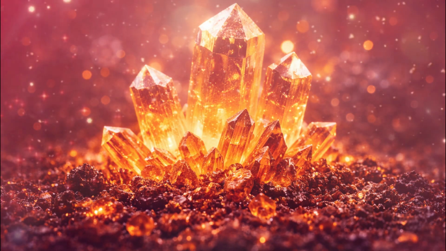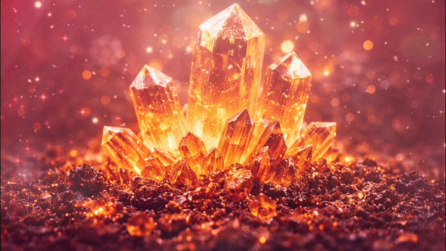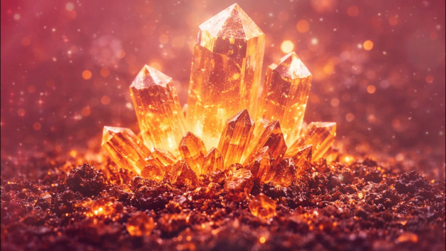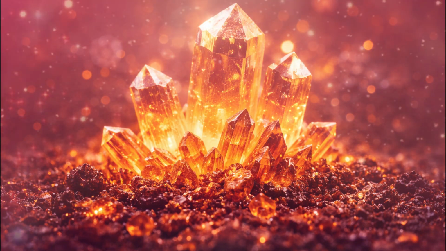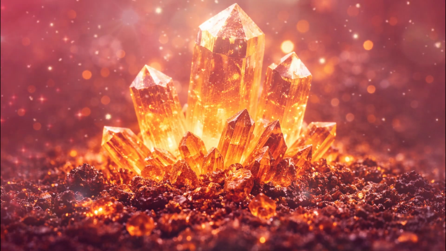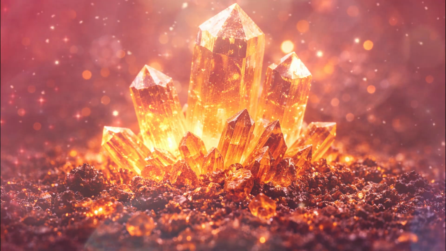Humidity within caves influences crystal stability. High humidity prevents dehydration of minerals like gypsum, preserving their structure. If humidity drops, gypsum can lose water and transform into other minerals, altering the crystal form.